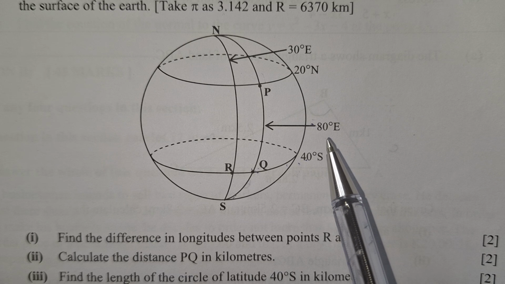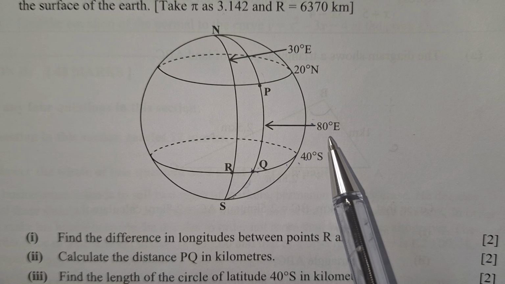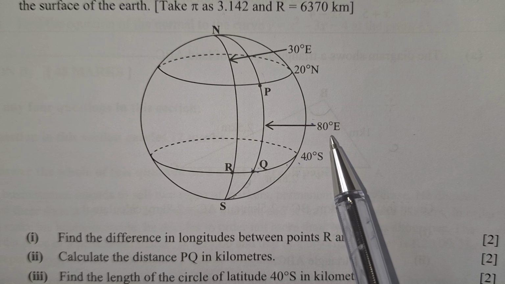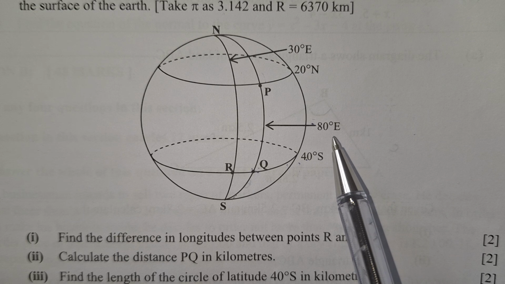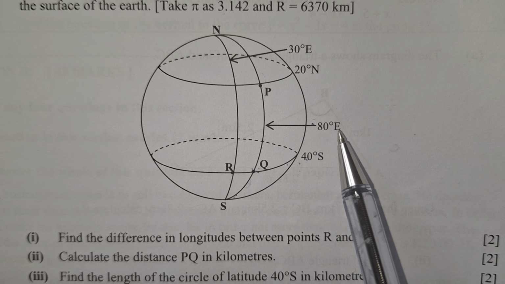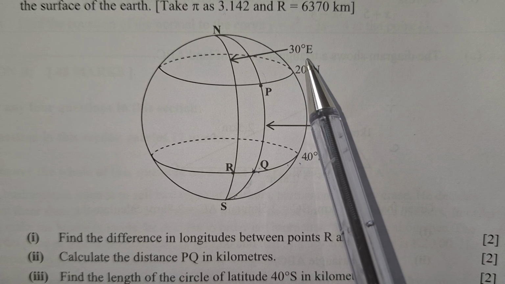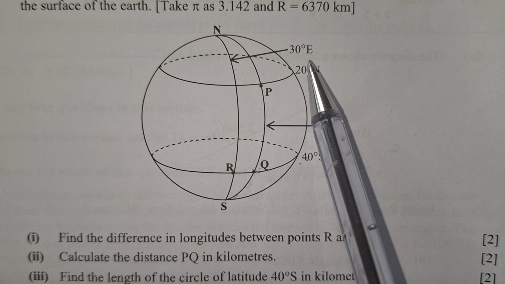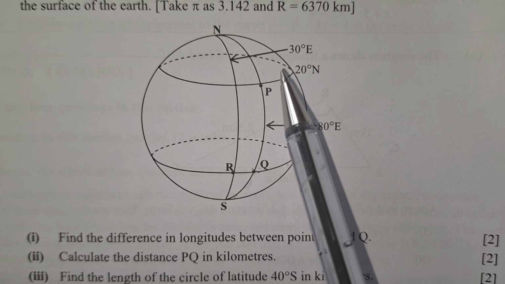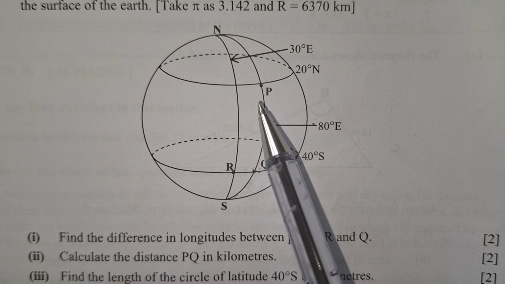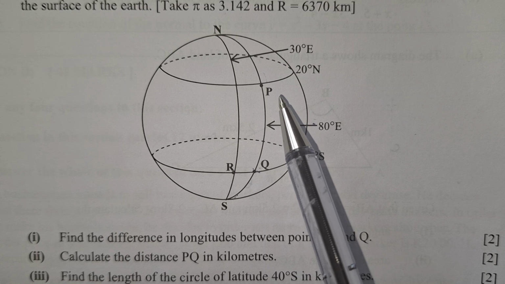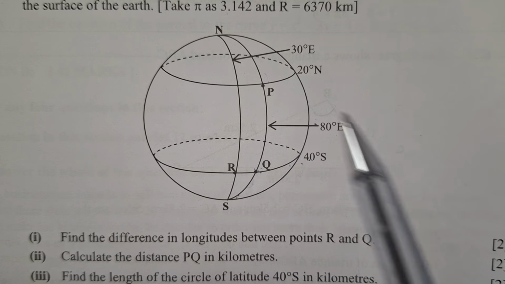So when the sides are the same, we subtract. But if they are different, we add. Now what I mean by saying if they are the same, you can see this is east and this is also east, meaning we need to subtract. If it was east, west, we would have added. So let me show you what I'm talking about.